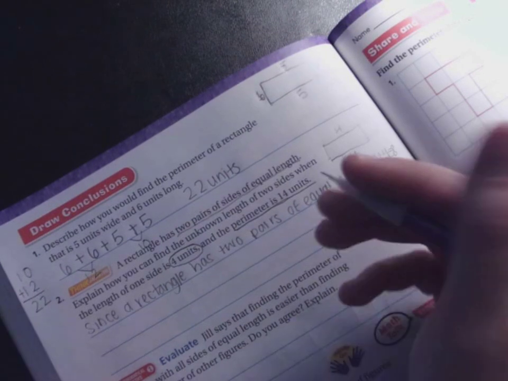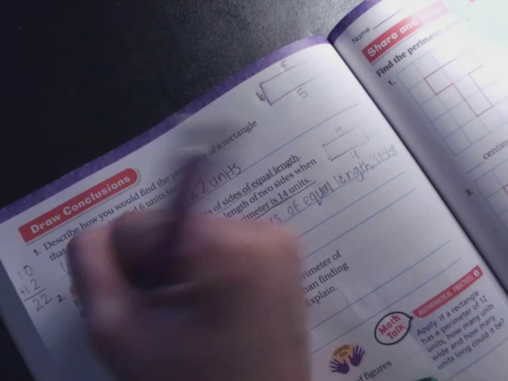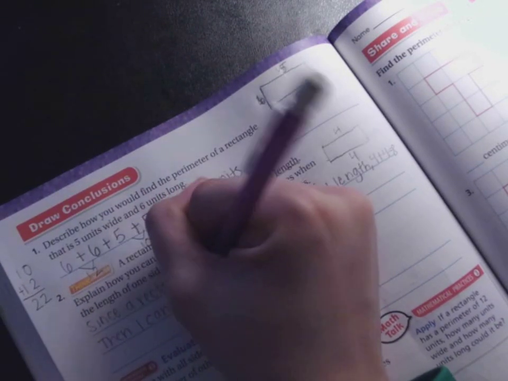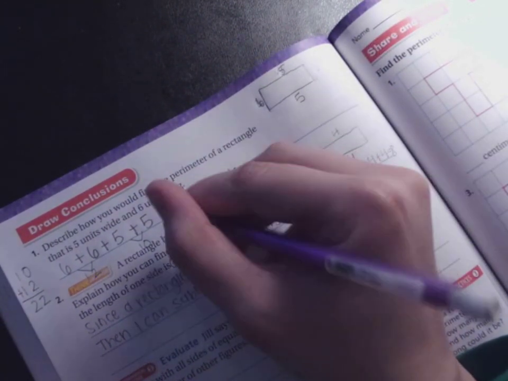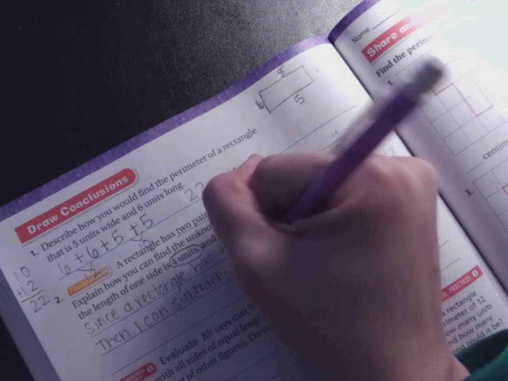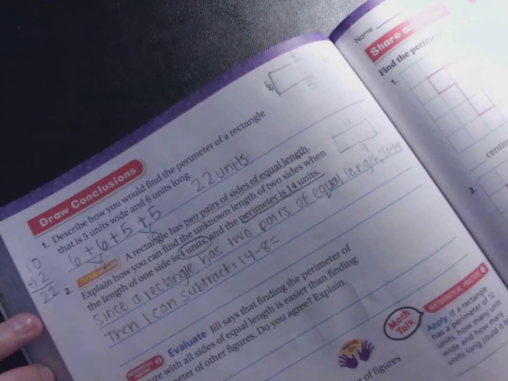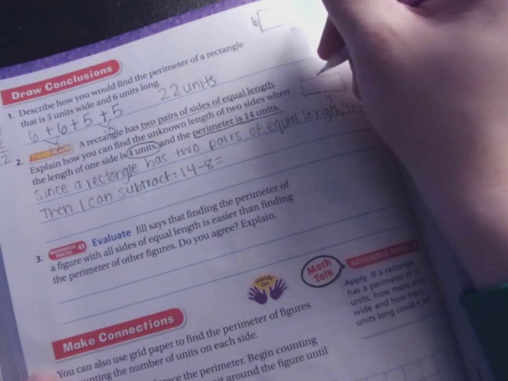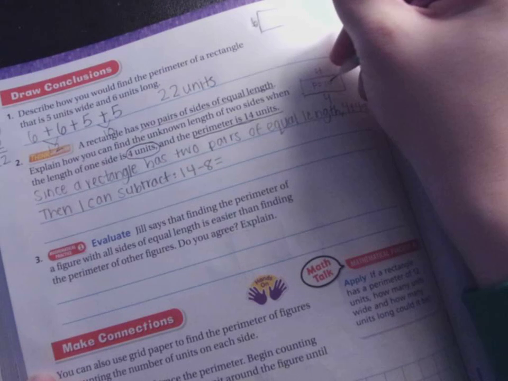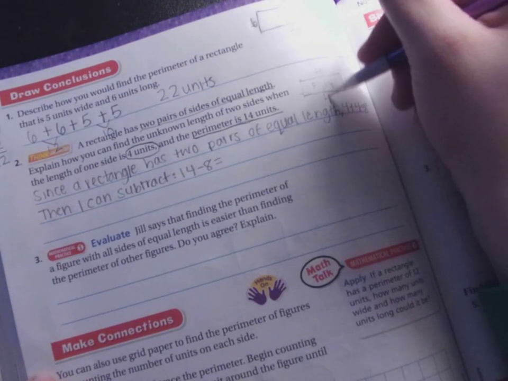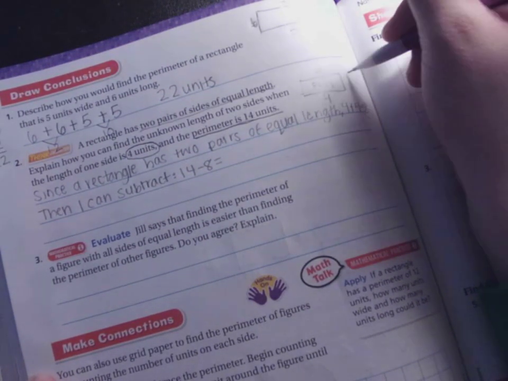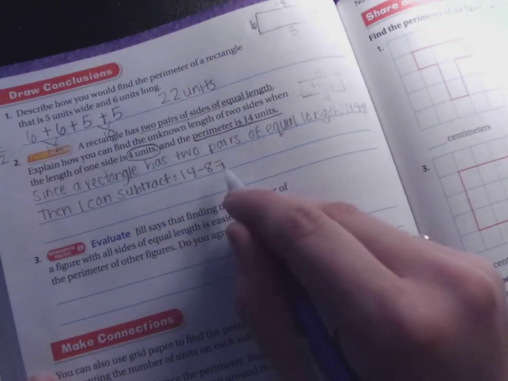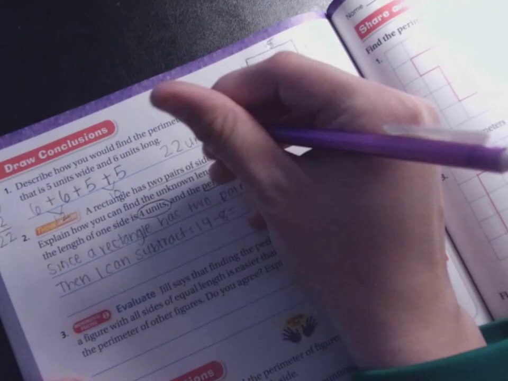So then I can subtract 14 minus 8. Okay, why are we doing 14 minus 8? Well, I know that my whole perimeter equals 14. And I know that my two side lengths are both 4, which adds up to 8. So now I just need to find the total of these two lengths combined, which we will get from 14 minus 8, which equals 6.